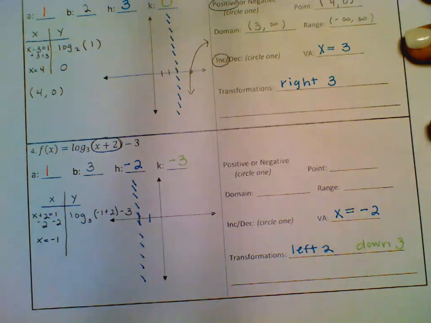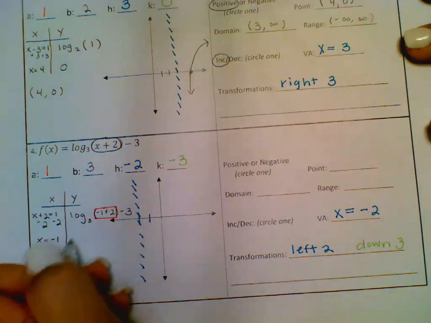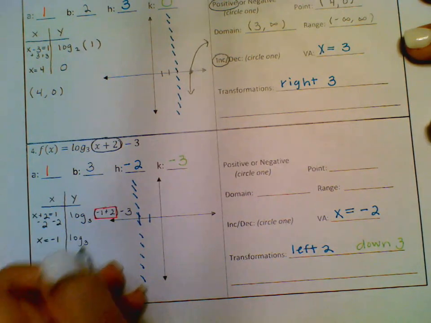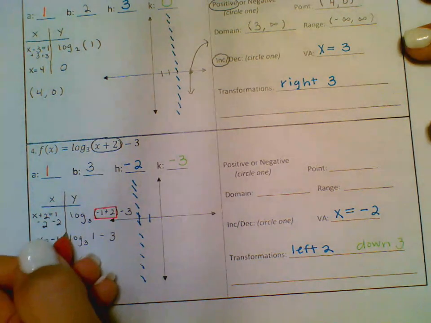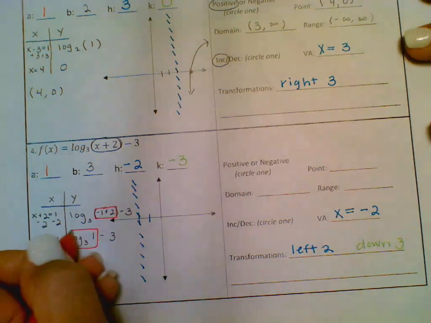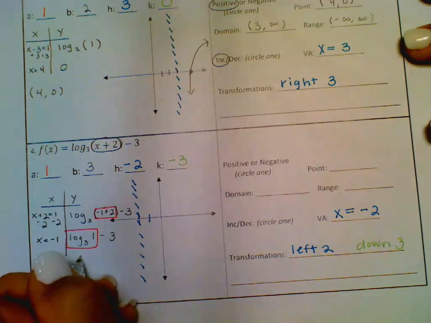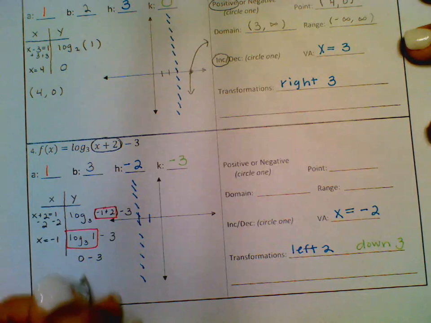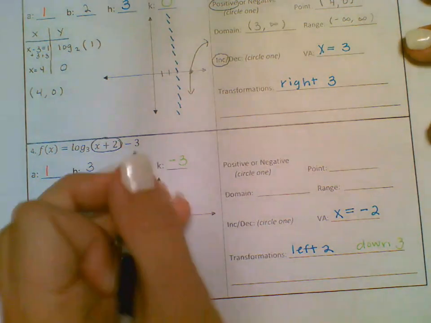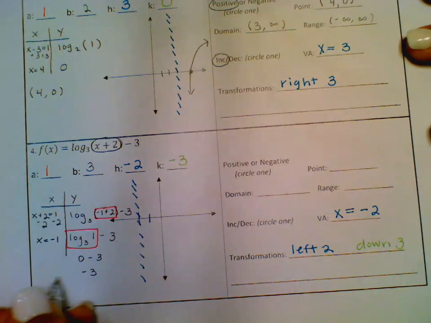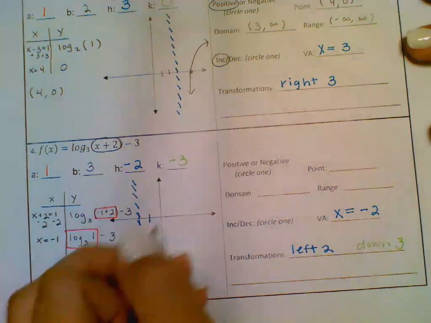In the parentheses, negative 1 plus 2 is 1. What exponent turns a 3 into a 1? The exponent that turns 3 into 1 is 0. 0 minus 3 is negative 3, which just is the k value, and it will be the k value every time. So negative 1, negative 3 is my point.